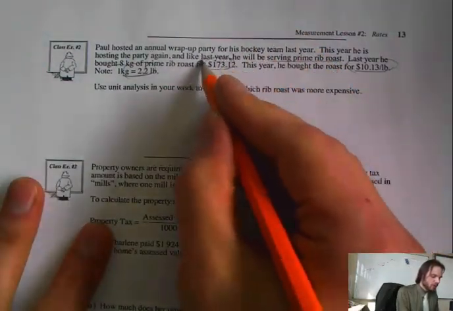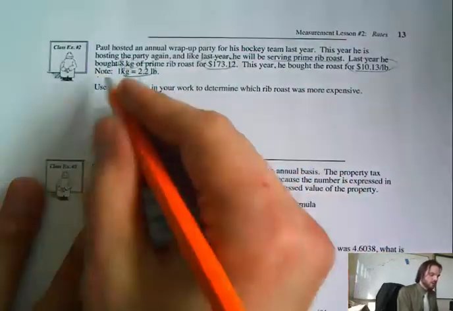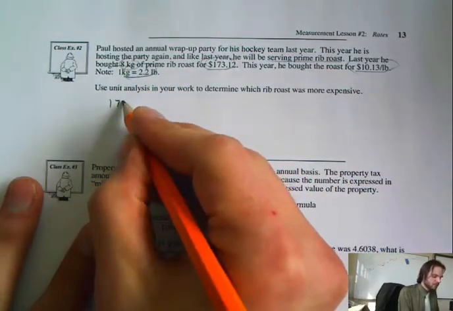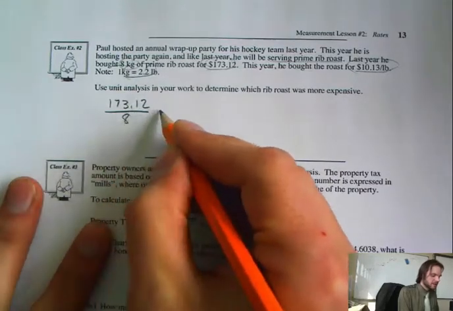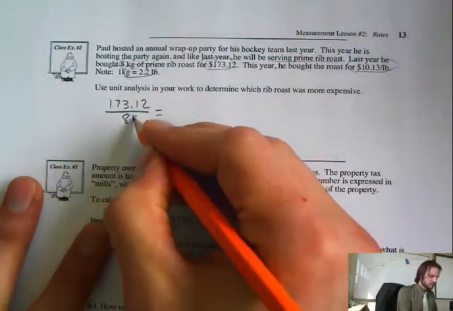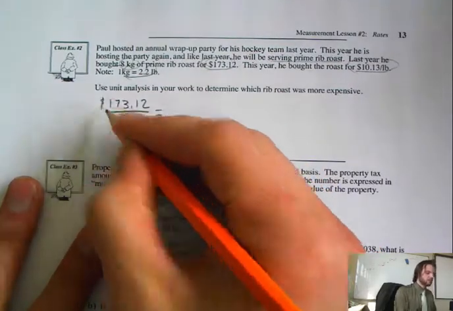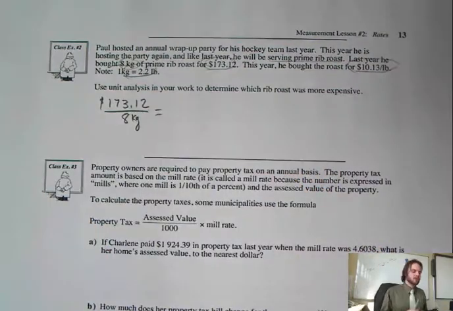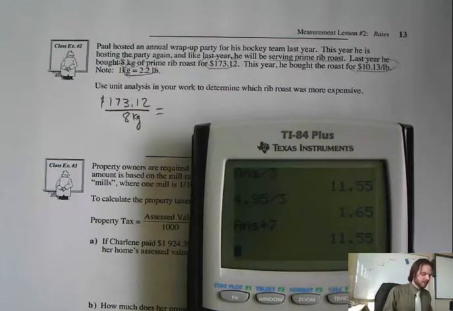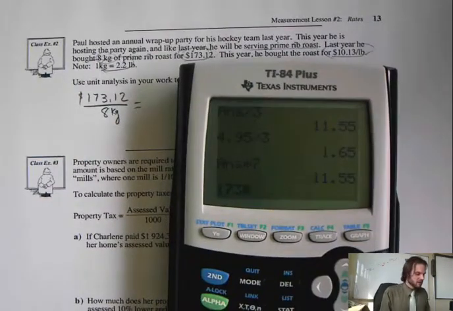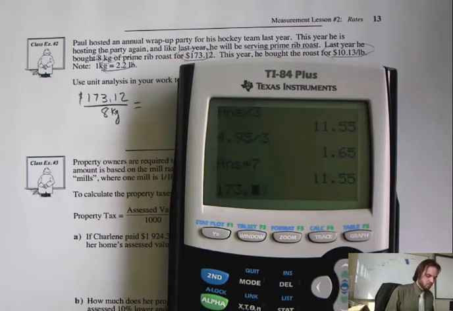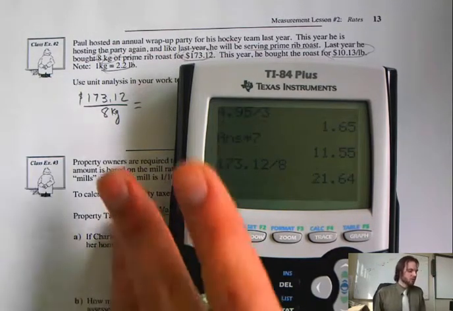So first of all, we have 8 kilograms. So I'm going to go 173.12 divided by 8. Why? Because I want to find my unit for one measurement, for 1 kilogram. So I'm going to divide that by 8. So I have 173.12, and I'm going to divide that by 8. And I'm going to get 21.64.